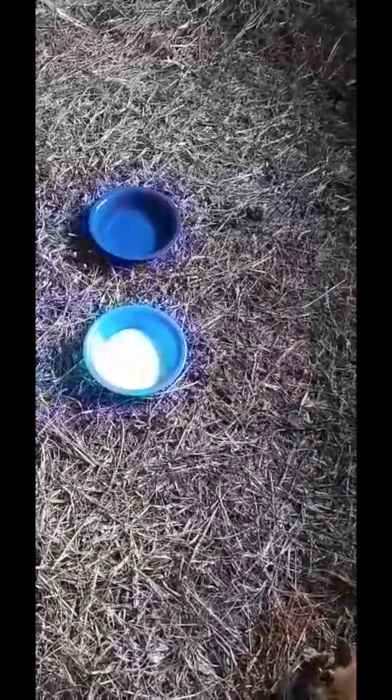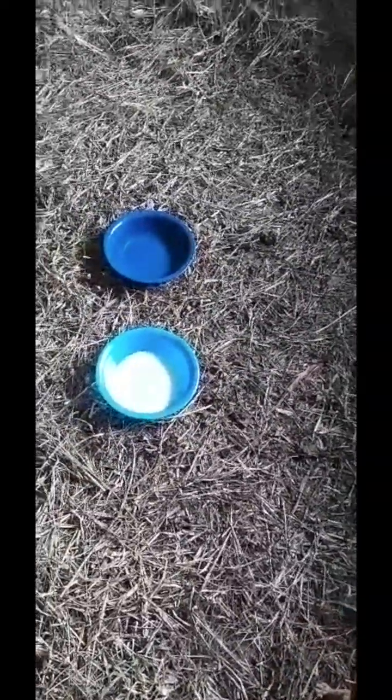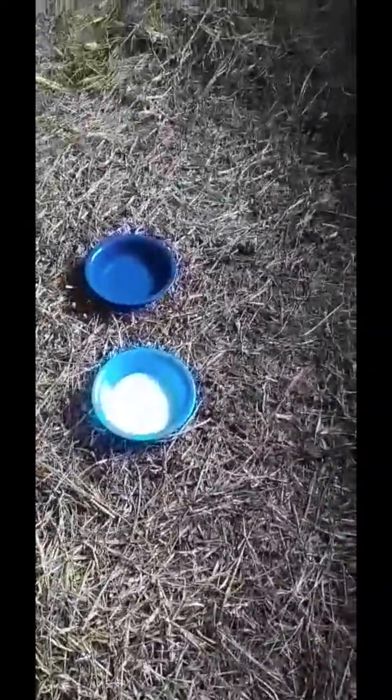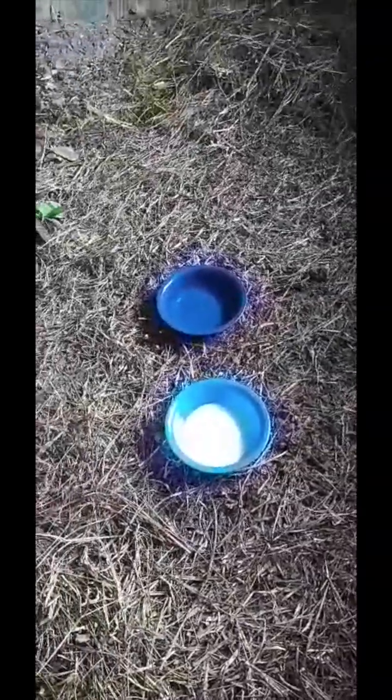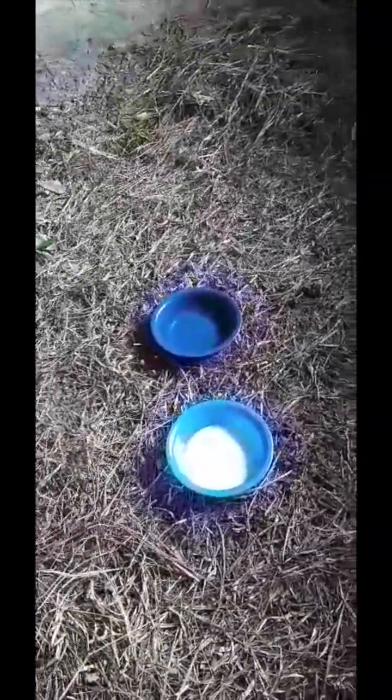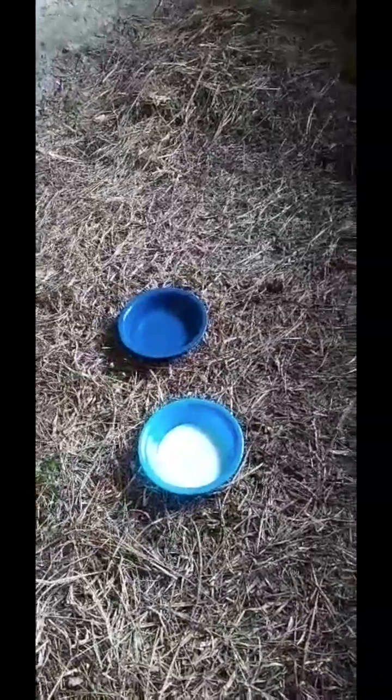Then before long, I'll gradually begin to introduce them to solid food. They are about 2 months now. The owner that I bought them from said that they were born November 2nd. So December 2nd, January 2nd, making them 2 months. That's one. That's two and three. They just adjusted, brought their food.